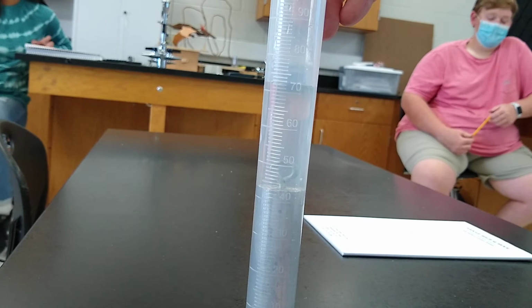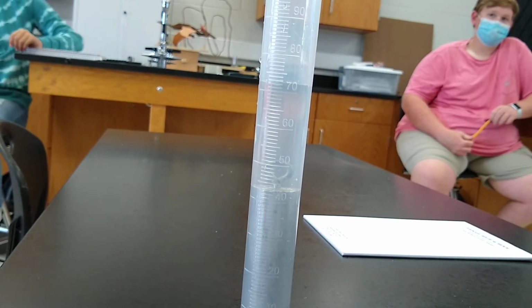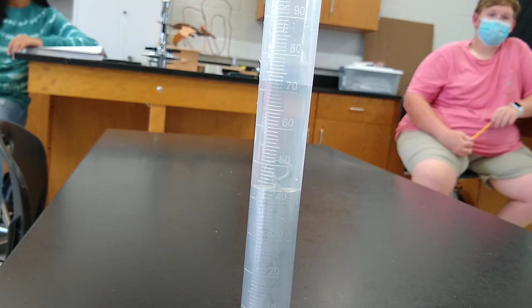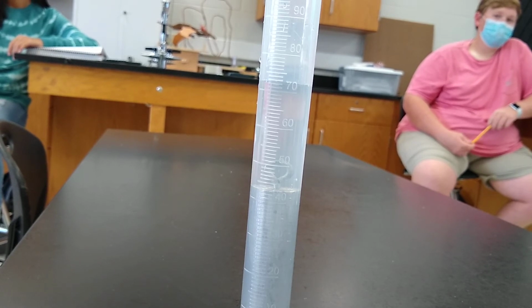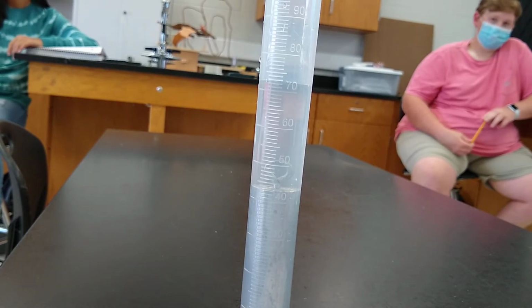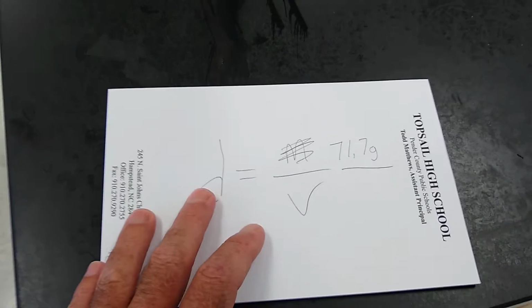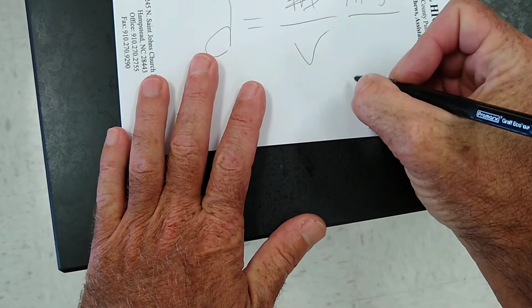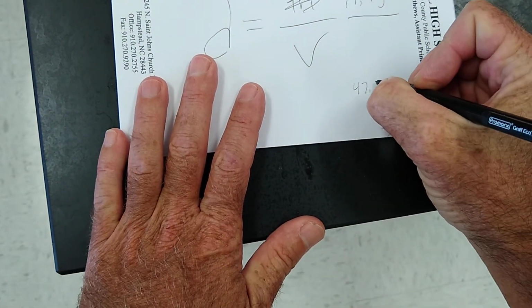Okay. So put the aluminum in, and it went up to 73 milliliters, maybe just a little bit below that. So at first, it was 47.5 milliliters.